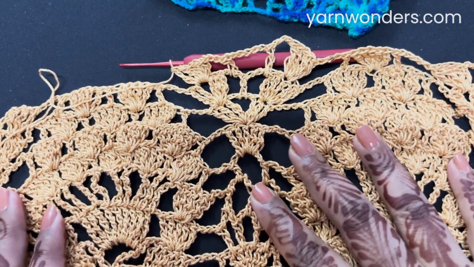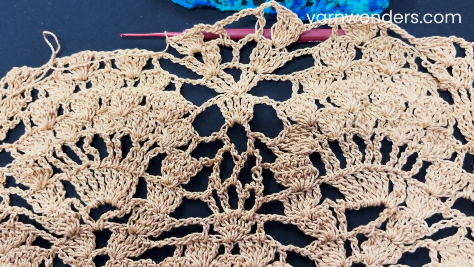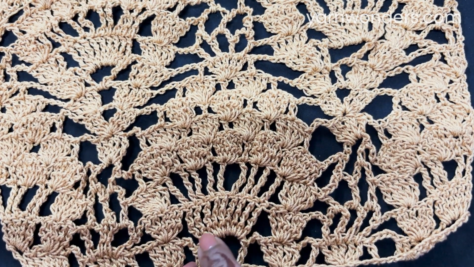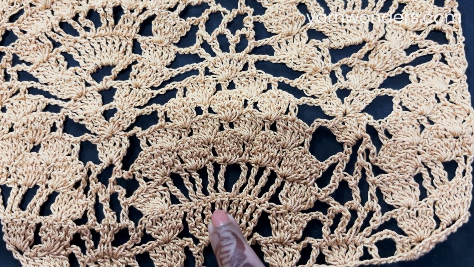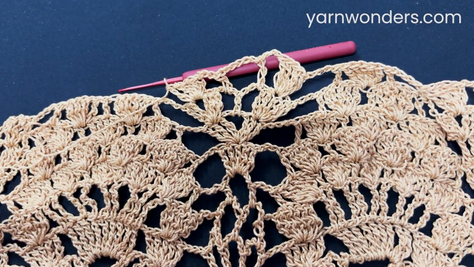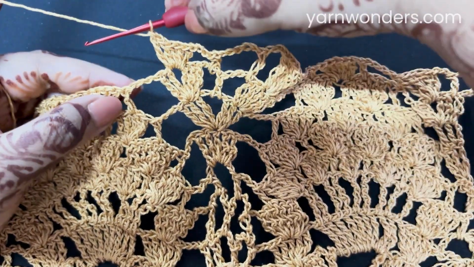Okay, so now this is at row 15. You just have to repeat from row 2. So we have done this chain 7 space. We have to repeat from row 2 till row 15 until you reach the desired length. Okay, so that's about the peacock stitch. Let me just complete this.